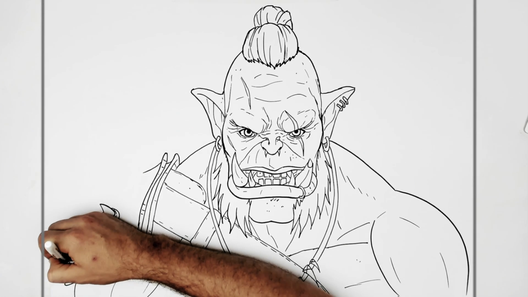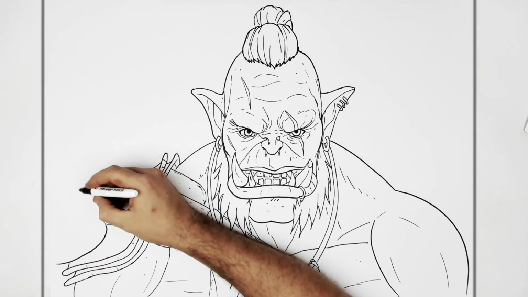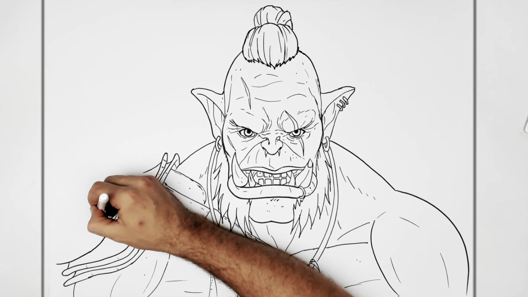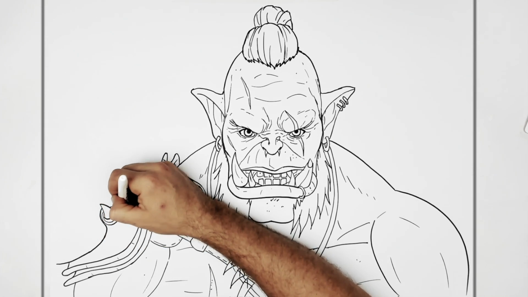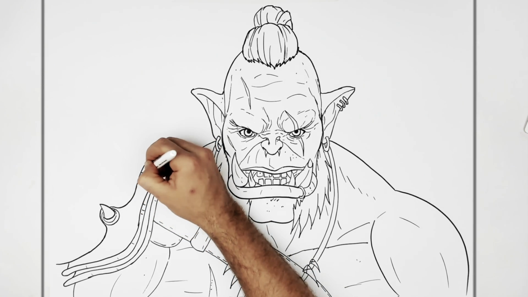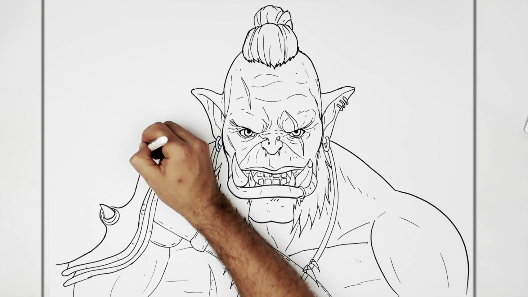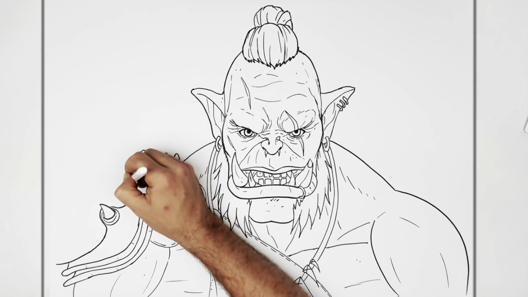So there's another layer here, right? And it goes around this. It's quite thick metal.